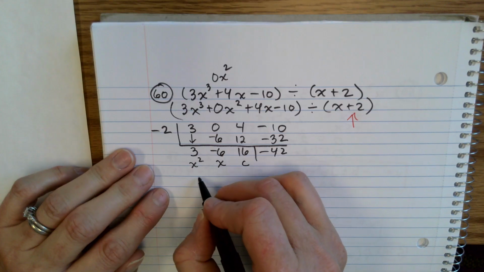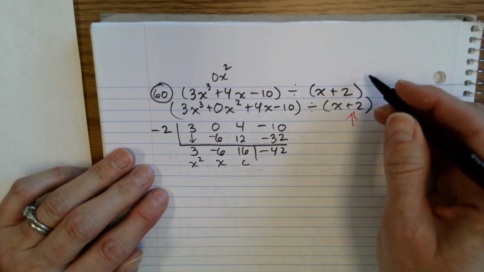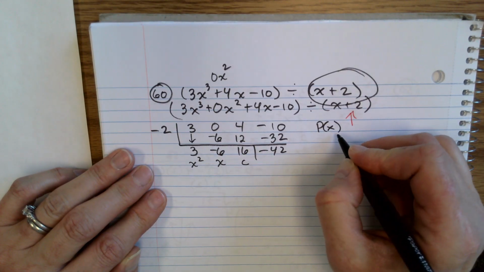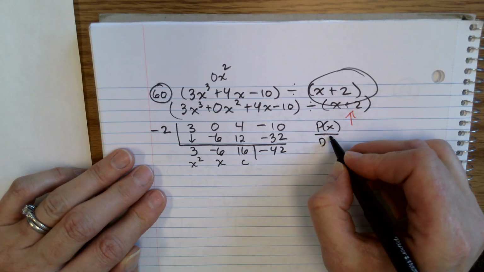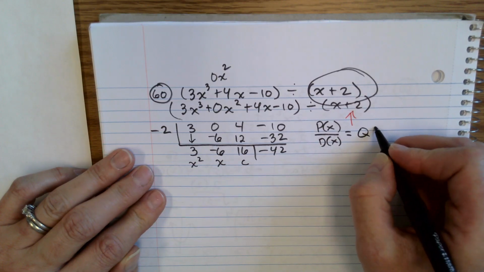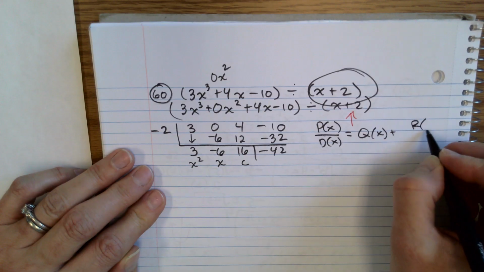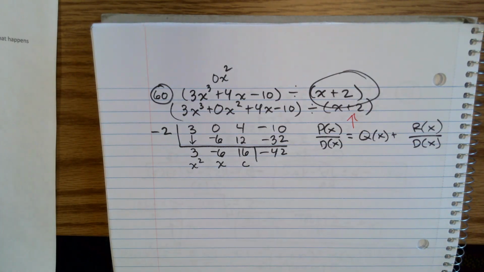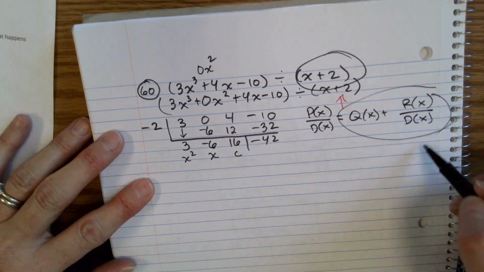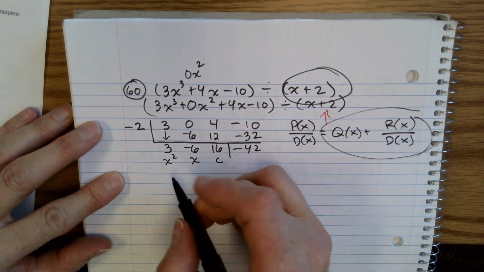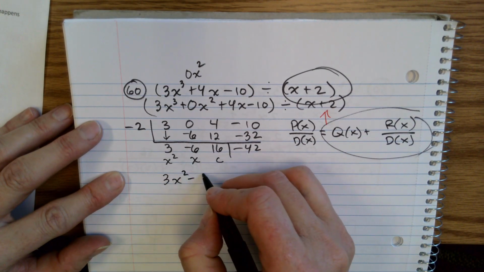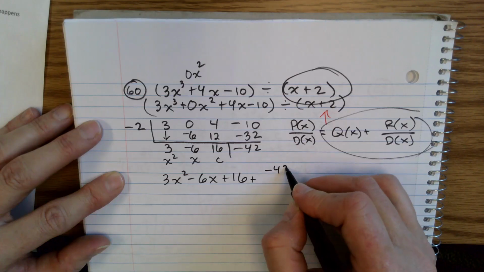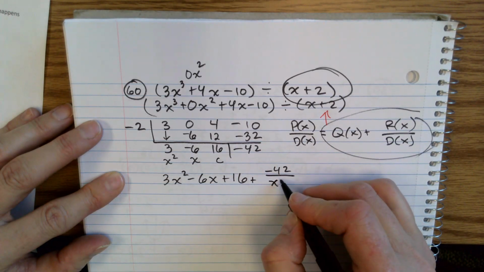So our answer is this polynomial plus the remainder over the original divisor. A polynomial, this is called the division algorithm, divided by a divisor is equal to a quotient plus a remainder over your divisor. The problem says divide. That means you want your answer in this form, if it just says divide. So we write 3x squared minus 6x plus 16 plus your remainder over your x plus 2 divisor.